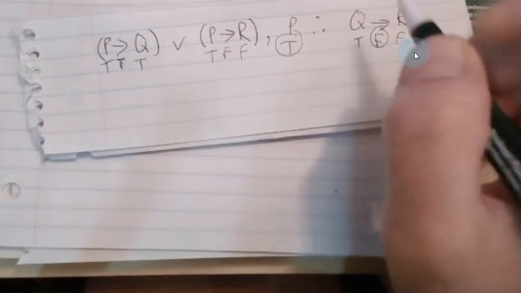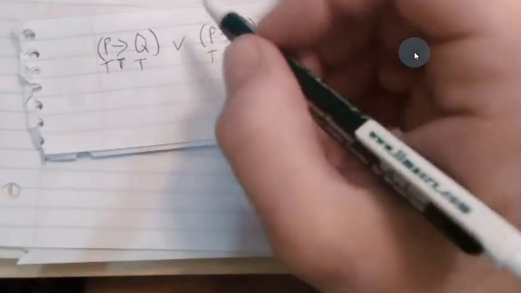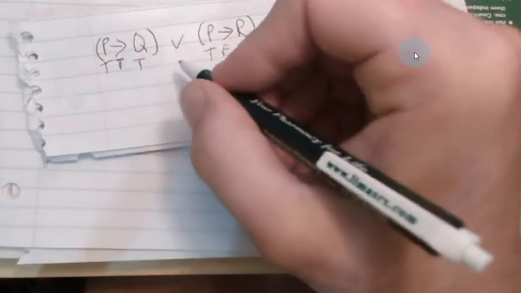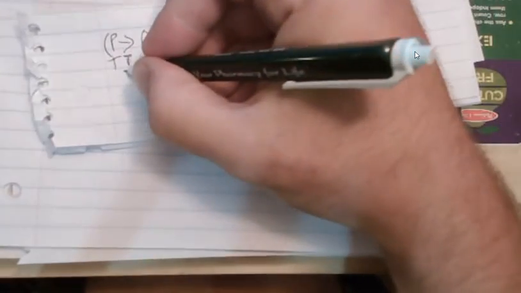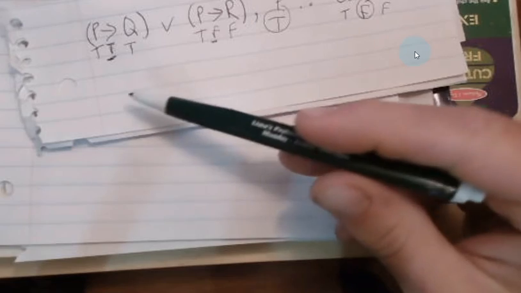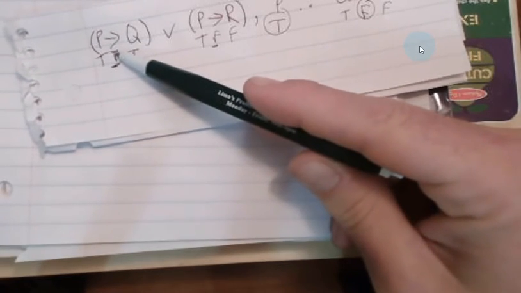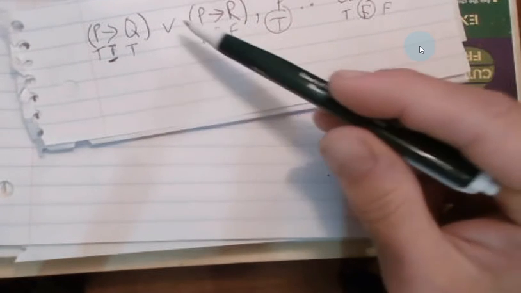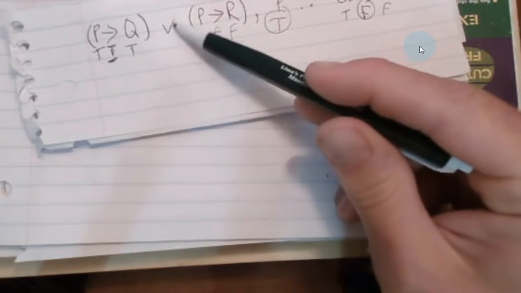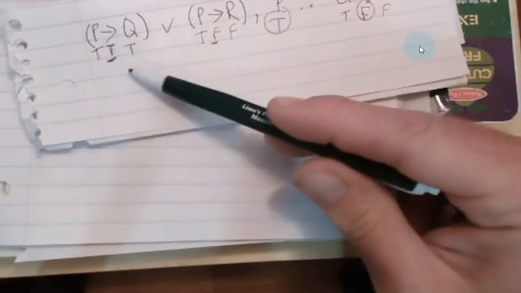I'm using circles for the actual premises and conclusion. If you're dealing with something big like this, you might tell yourself, this is the one that's important, and underline it or something like that. So then when you look at the disjunction, those are the values you're looking at. The left disjunct is true. The right disjunct is false. Now, what do you get when you have a disjunction with at least one true disjunct? It's true. At least one of the disjuncts was true, so that makes the whole disjunction true.